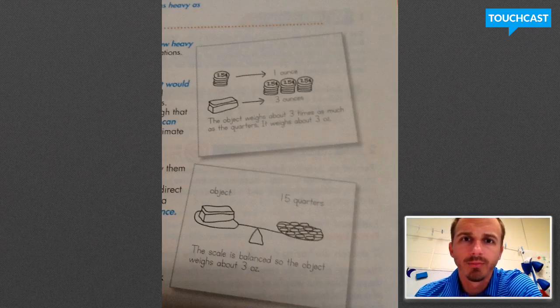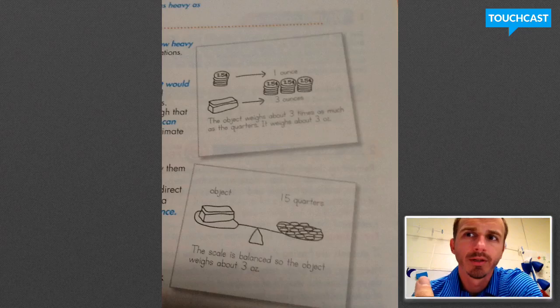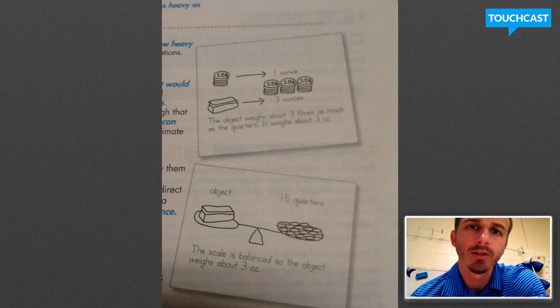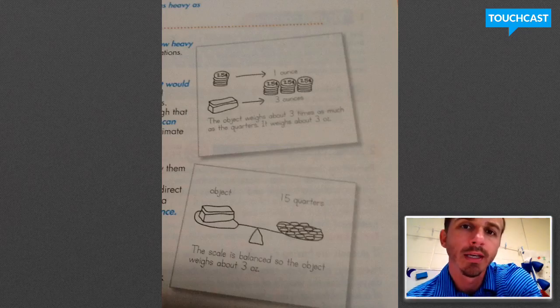So now I want you to pause the video and find an object that you think weighs about 3 ounces, which would be about 15 quarters. You've all held a bunch of quarters before. If you need to, go stand up and walk around the room, and find an object that you think weighs about 3 ounces. Once you've found your object, type in your answer, and we'll look at those and see what you came up with.